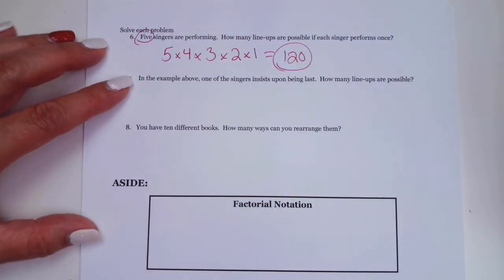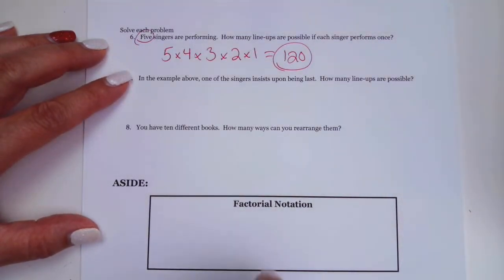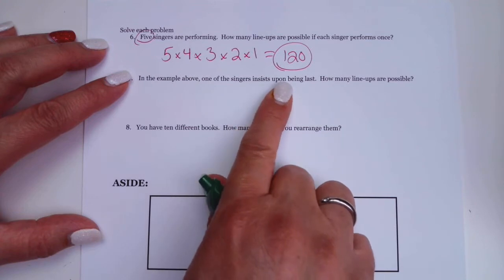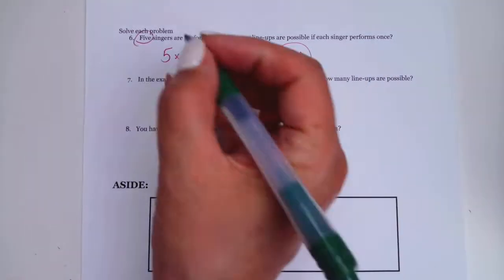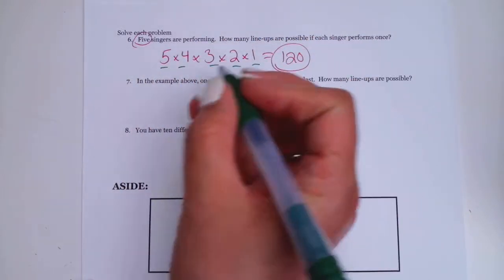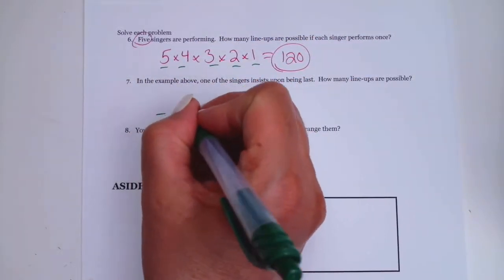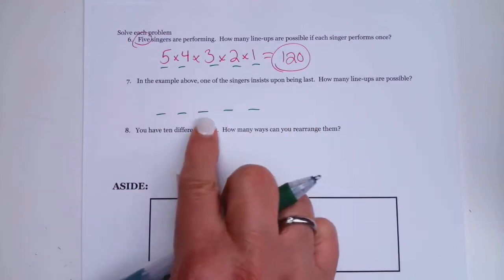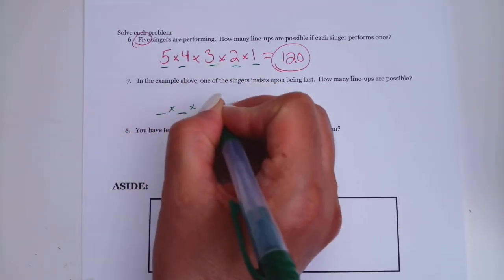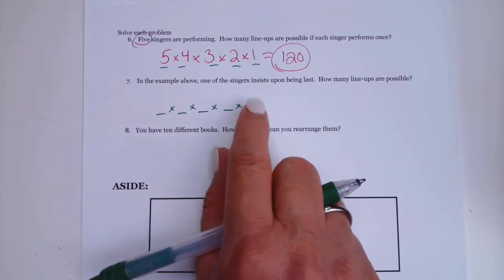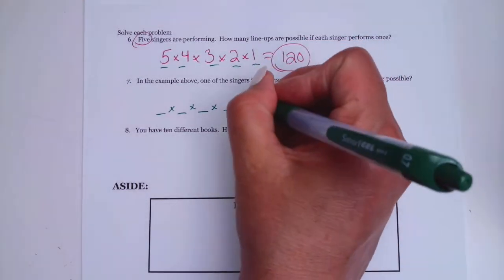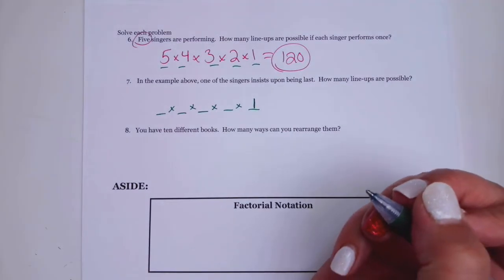Now, number 7. In the example above, one of the singers insists upon being last. How many lineups are possible? So here we have the 5 singers. We have the same 5 singers again. But now one of them insists on being last. So for that one singer, there's only one option here.